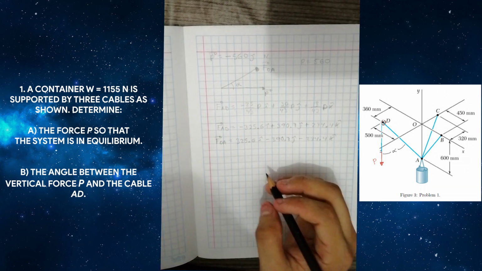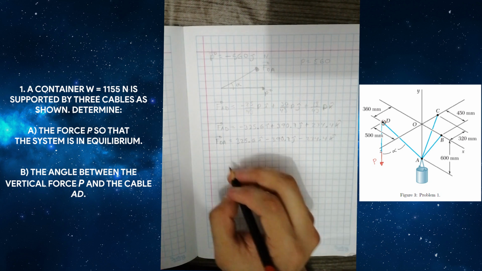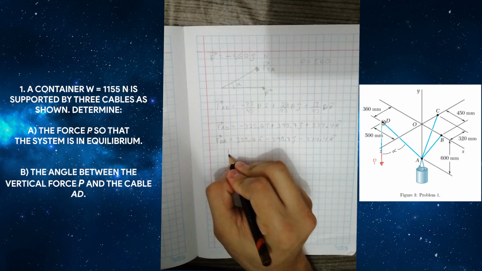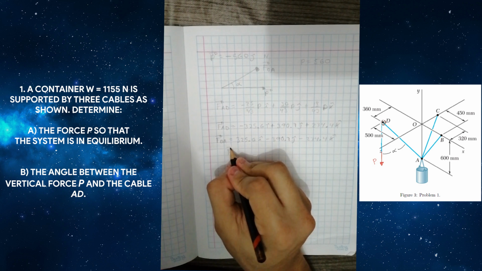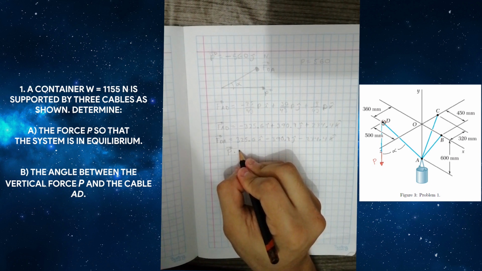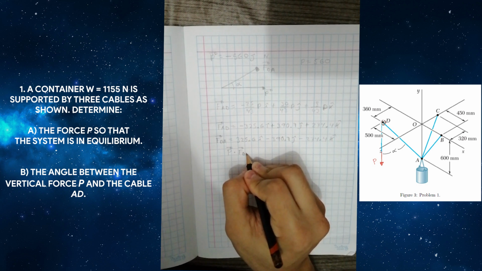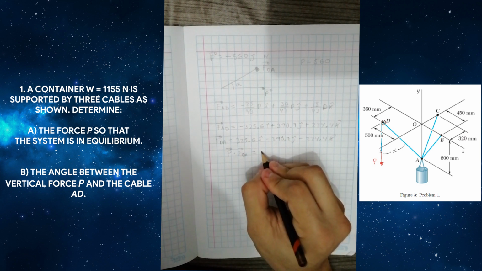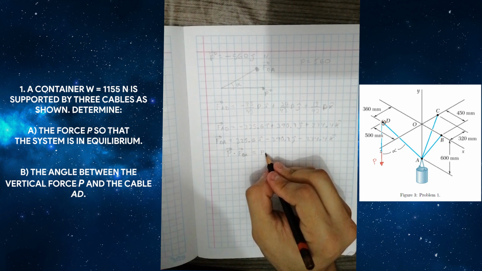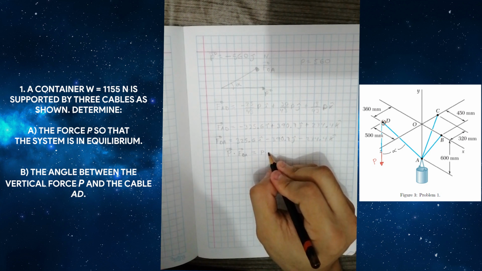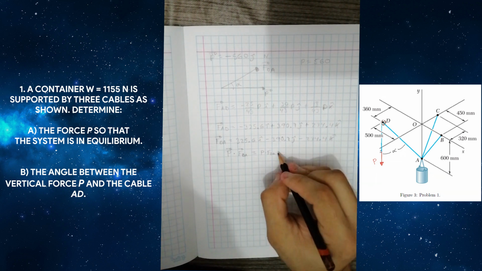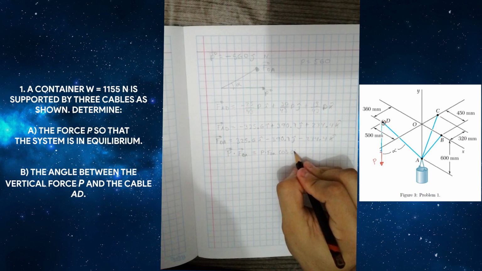We know that the dot product of the force P and DA is equal to the magnitude of the force P times the magnitude of the force DA times the cosine of the angle.